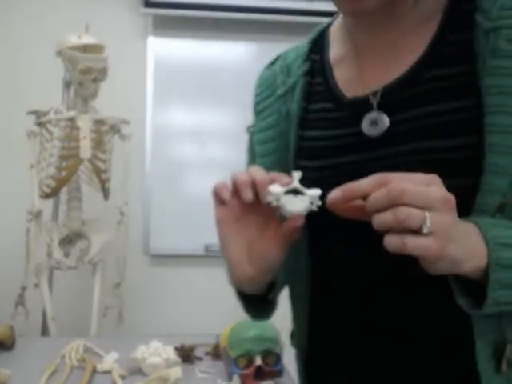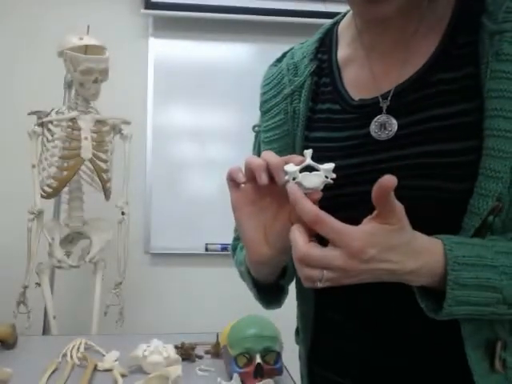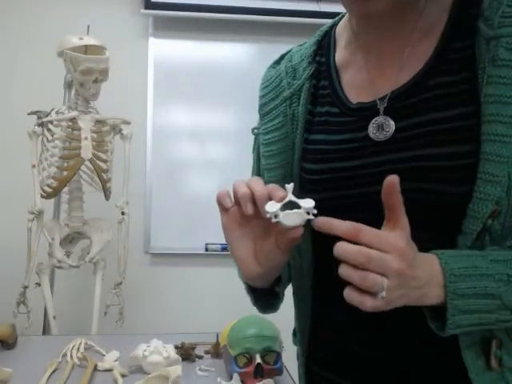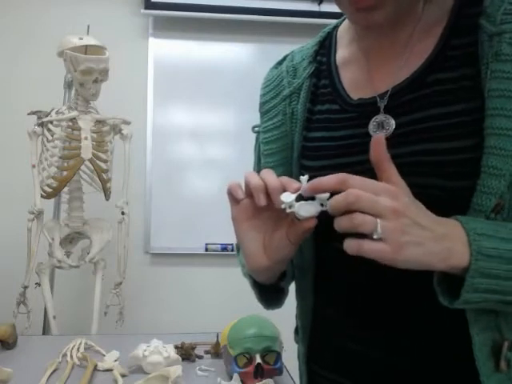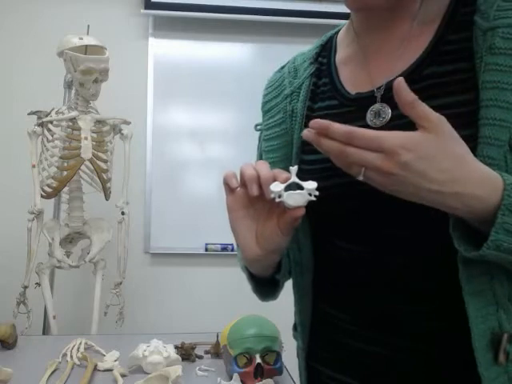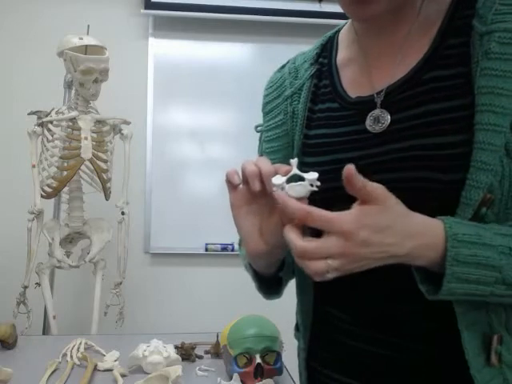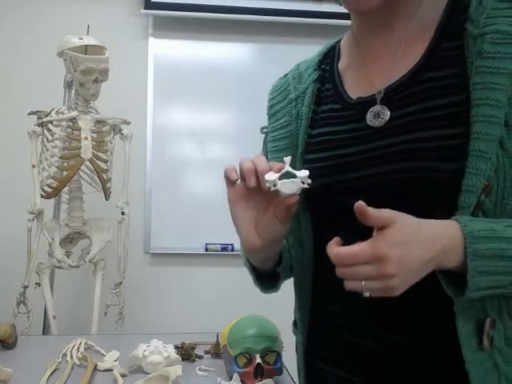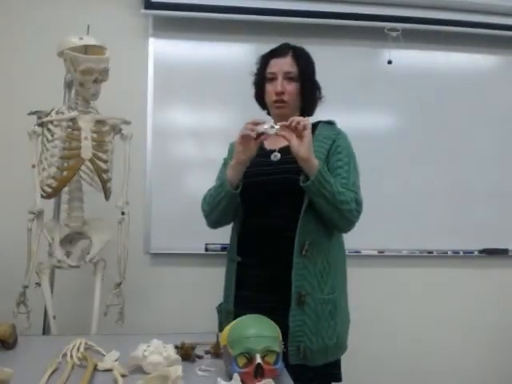The rest of the cervical vertebrae can be identified by these smaller holes on the side. These are called transverse foramen. So all of them have the big foramen down the middle. This is where your spinal cord will run through, but these transverse foramen on the side, this is unique to the cervical vertebrae.